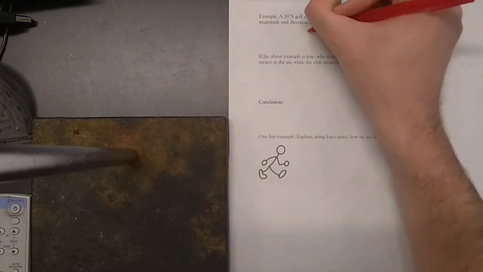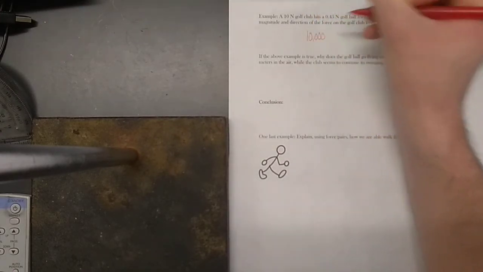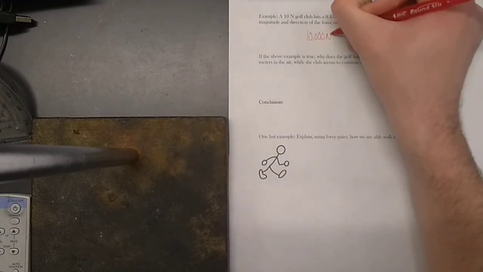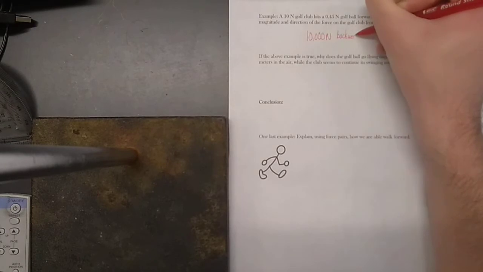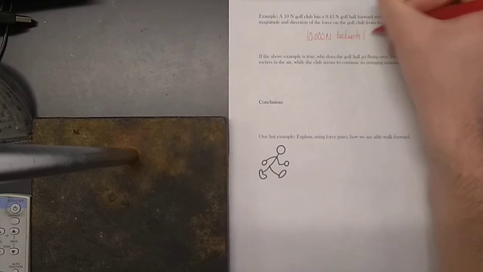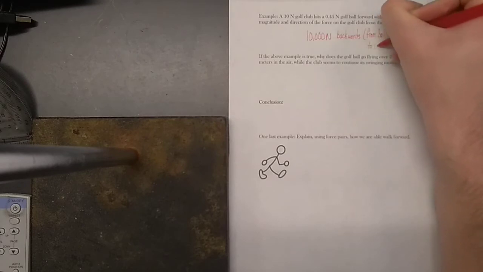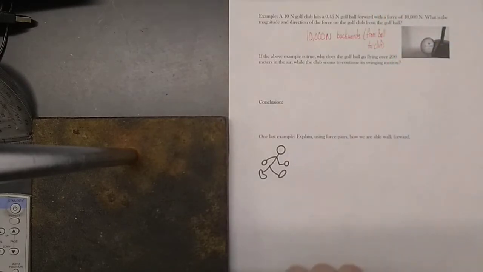Newton's third law tells us it must be the same force that's exerted on the ball by the club, but it's just backwards. It's in the opposite direction, from ball to club. Now, this can be confusing to people. If that force is so big on the club, how come the club doesn't go flying as far as the golf ball? There's two reasons I can think of.